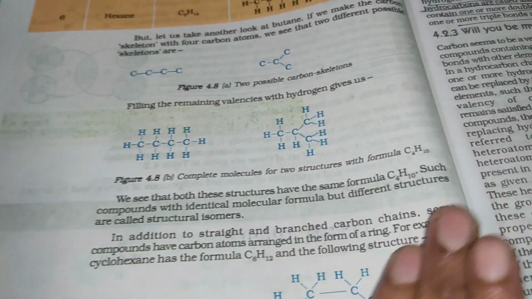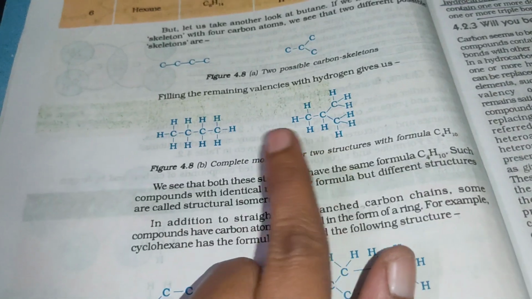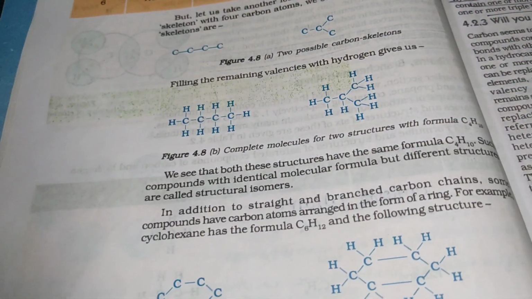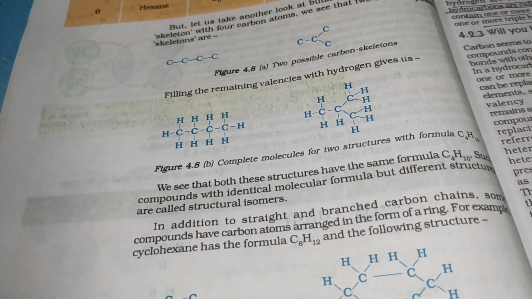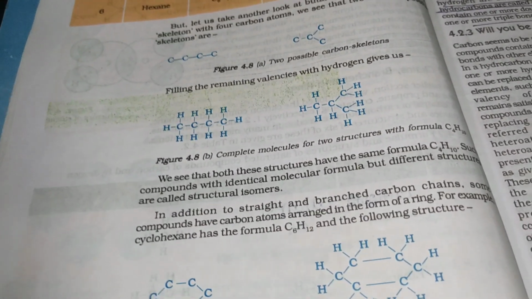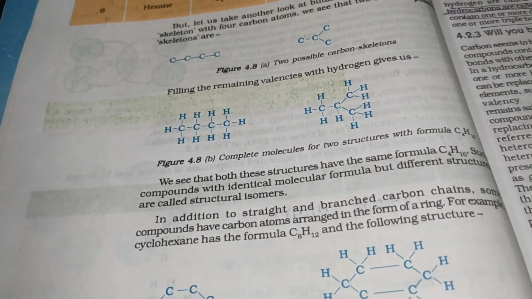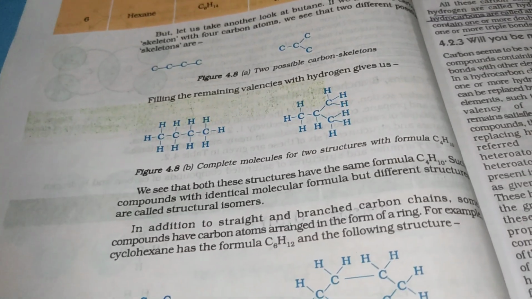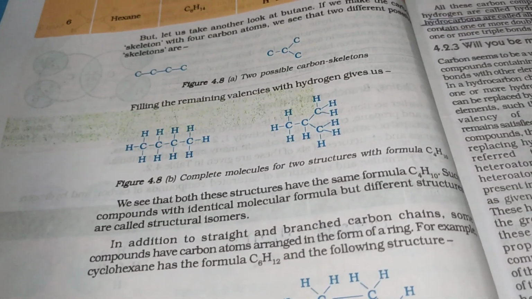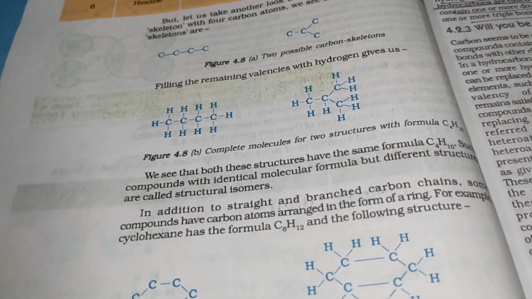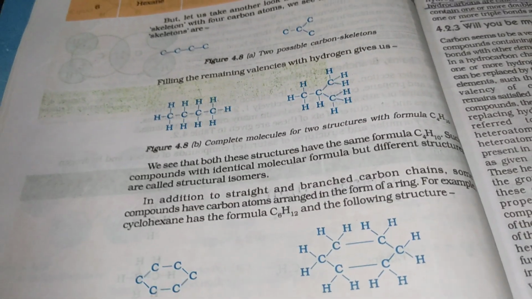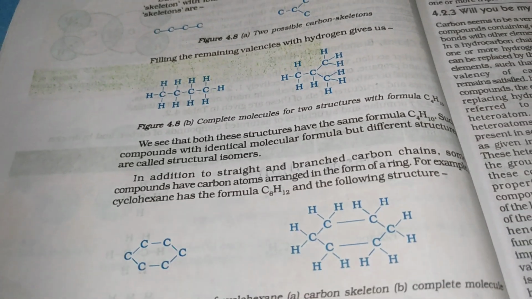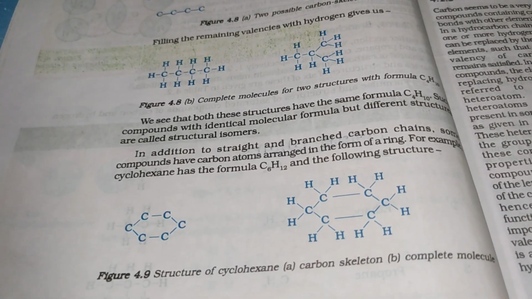So we see both the structures have the same formula, C4H10. Since these compounds have the same formula but different structures, we can write them as branched or straight chain. These are called structural isomers. What are isomers? The compounds which have the same formula but different structures. So they are called structural isomers, and the phenomenon is called structural isomerism. So in addition to the straight chain, they also have branched carbon chains.